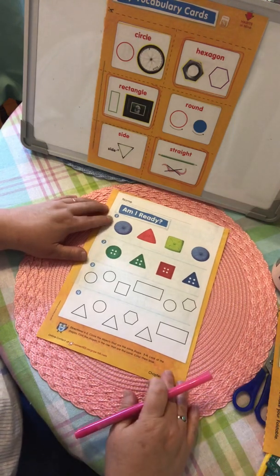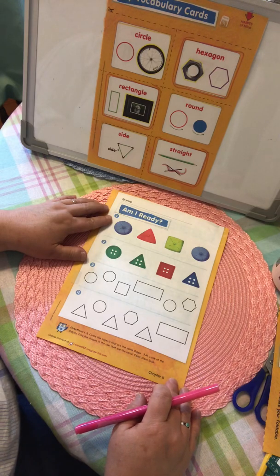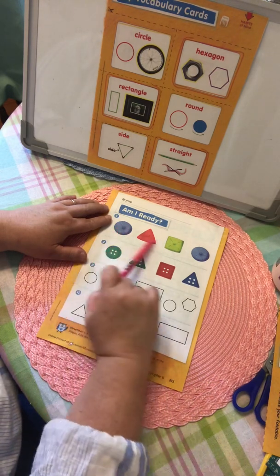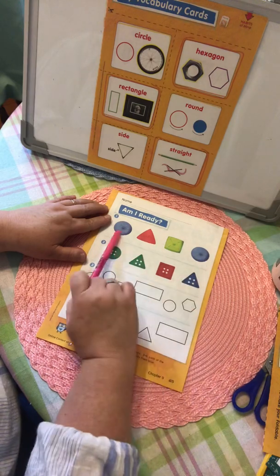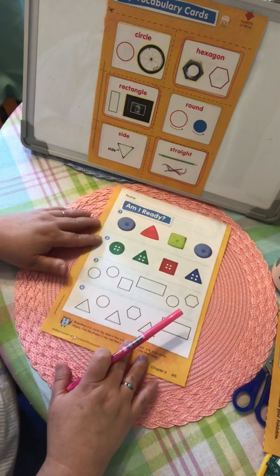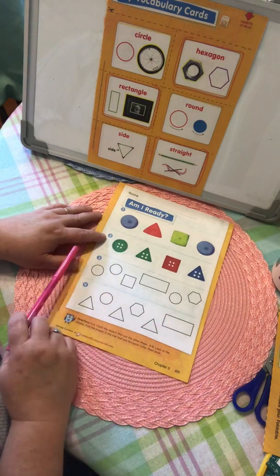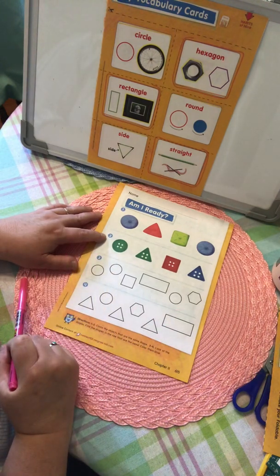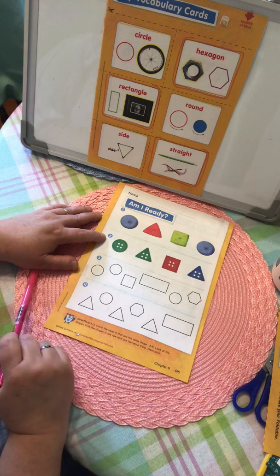Number 1 says to circle the objects that are the same shape. So look at the shapes that you have here. Look at the cushions. Circle the objects that are the same. Okay, and then number 2 says to circle the objects that are the same shape. They're not talking color or size, but look at the same shape. Circle those objects.